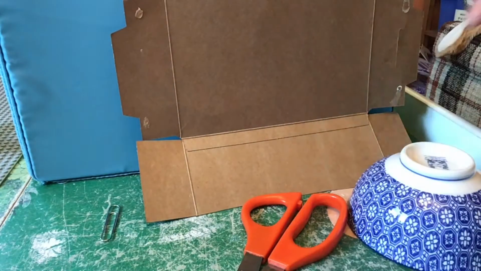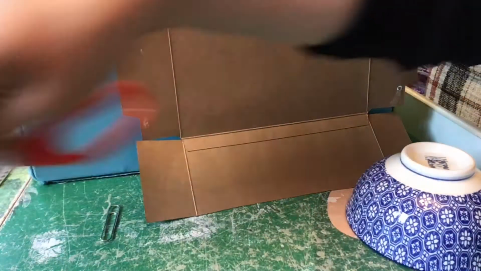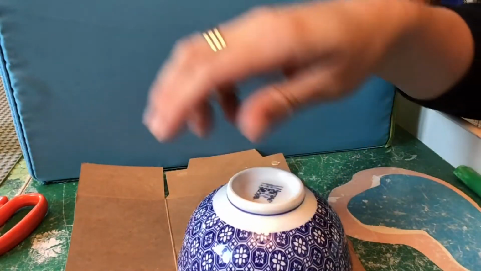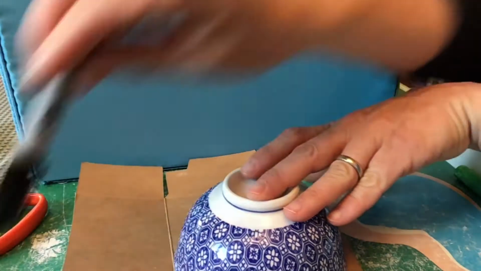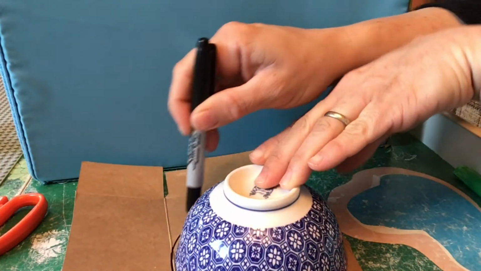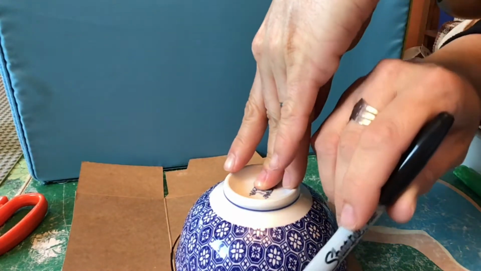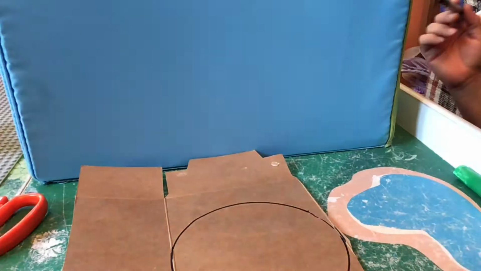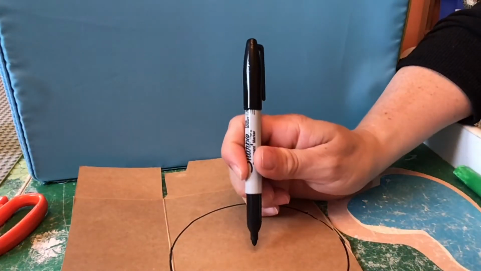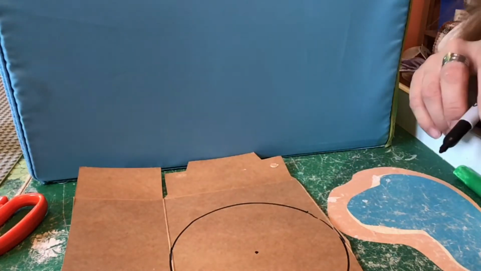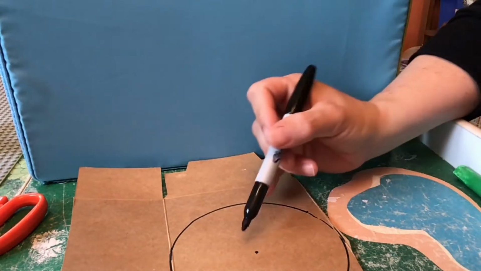So step 1 is to trace your circle here. So I'm going to hold this down and go around like this. Okay. So we need to find the approximate center of our circle, and we're going to divide it into 5.